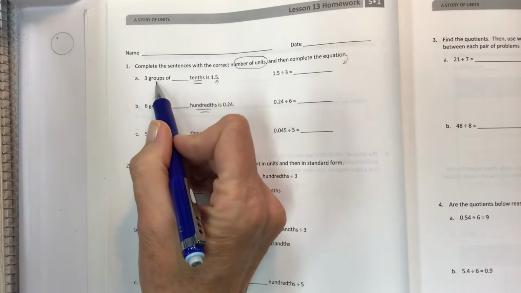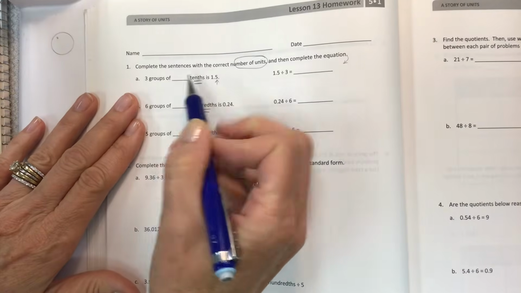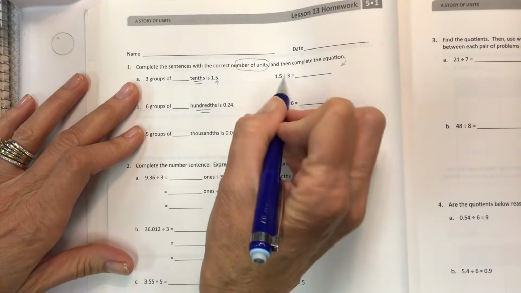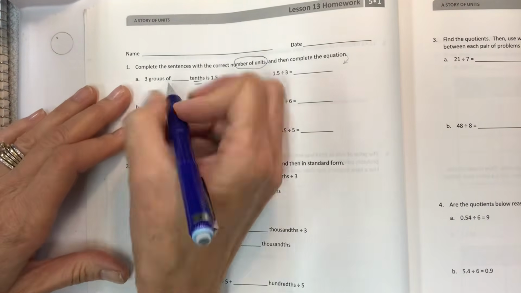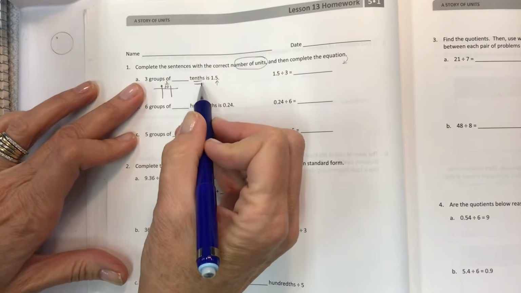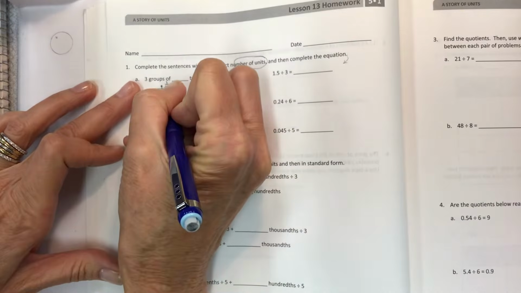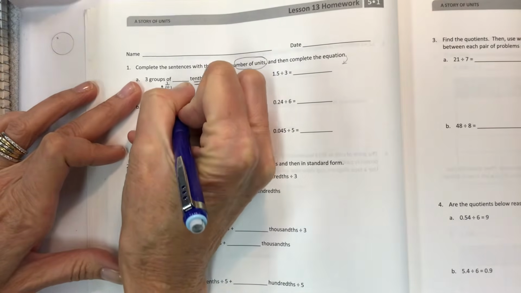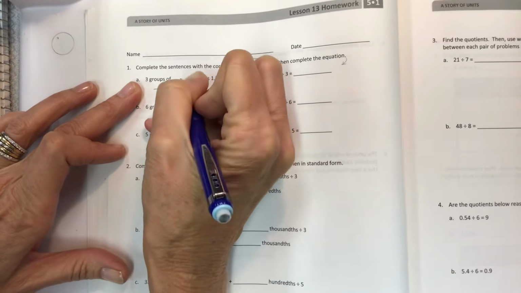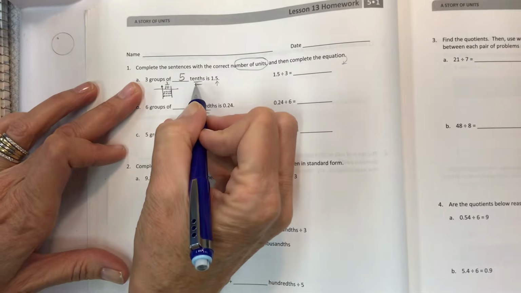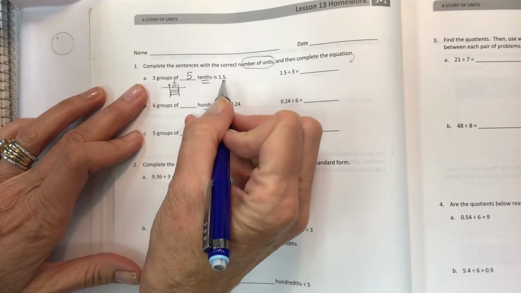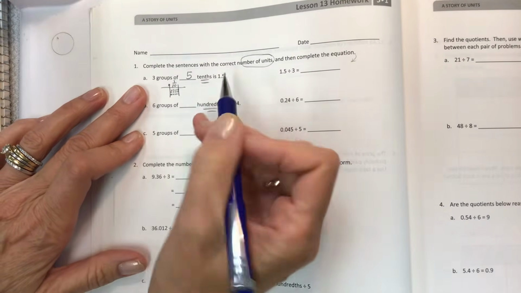So if I have 3 groups of how many tenths, that would make 15 tenths. If I was going to create the tenths place, and I have 3 groups of how many, then how could I get 15? And you might say, oh, well, if I had 5 three times, that would make 15 tenths. So it's 3 groups of 5, and you're multiplying 3 times 5 to get the 15. So this is all how we do this.